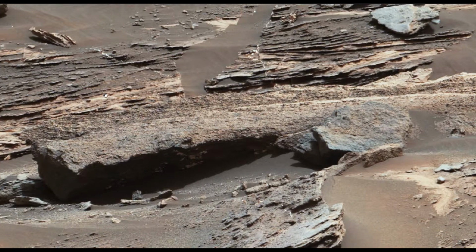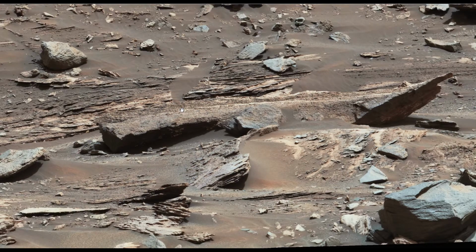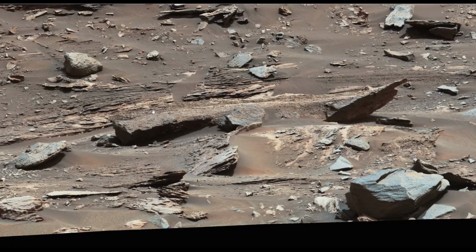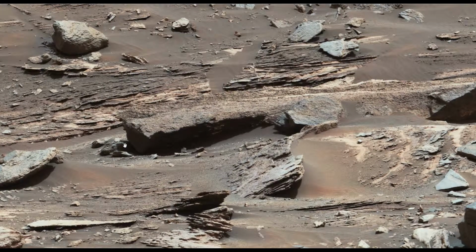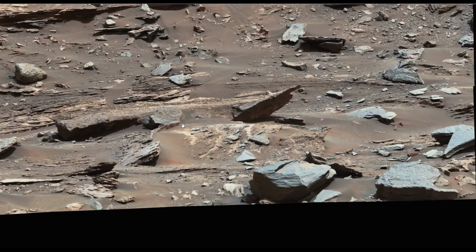We can discuss it, but for me, this huge block on the lower part is not a natural rock. To shorten this video, I will walk slowly through the image and only show you the interesting objects without further comments. It's always up to you.